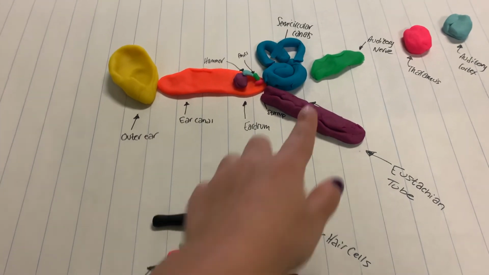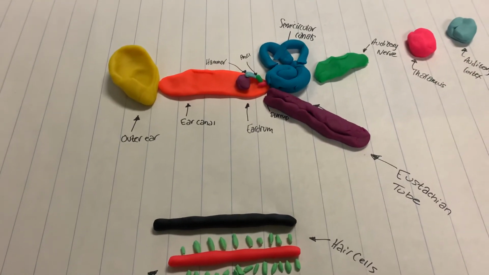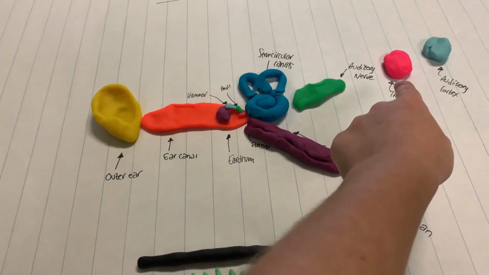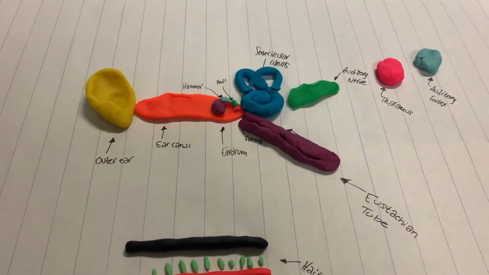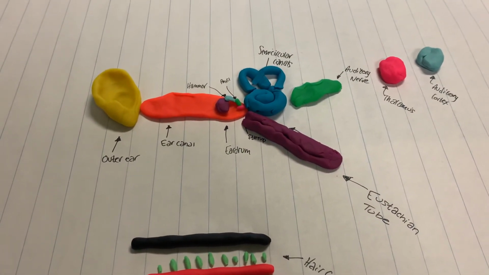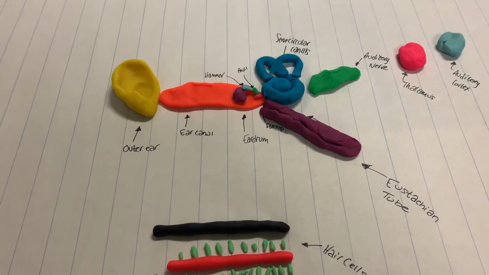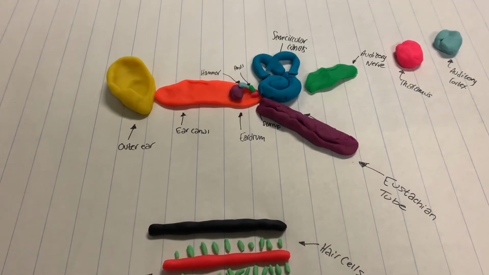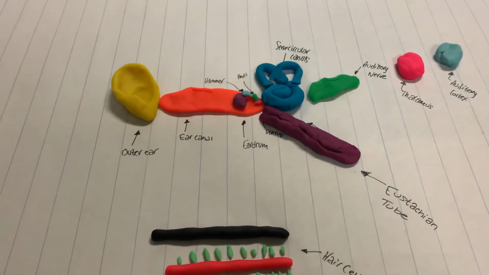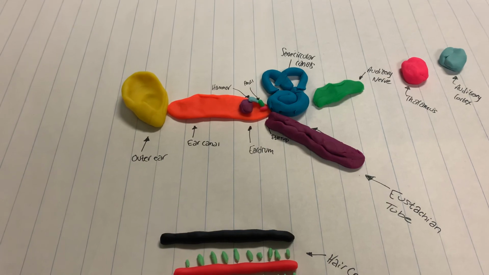And then up here in the green is the auditory nerve, and that sends neural messages from the thalamus in the pink to the auditory cortex. And the thalamus is in our brain, and it is responsible for organizing and processing sensory information. And then the auditory cortex is located in the temporal lobe of our brain, which is represented by the light blue, and it is responsible for hearing, language processing, and memory.